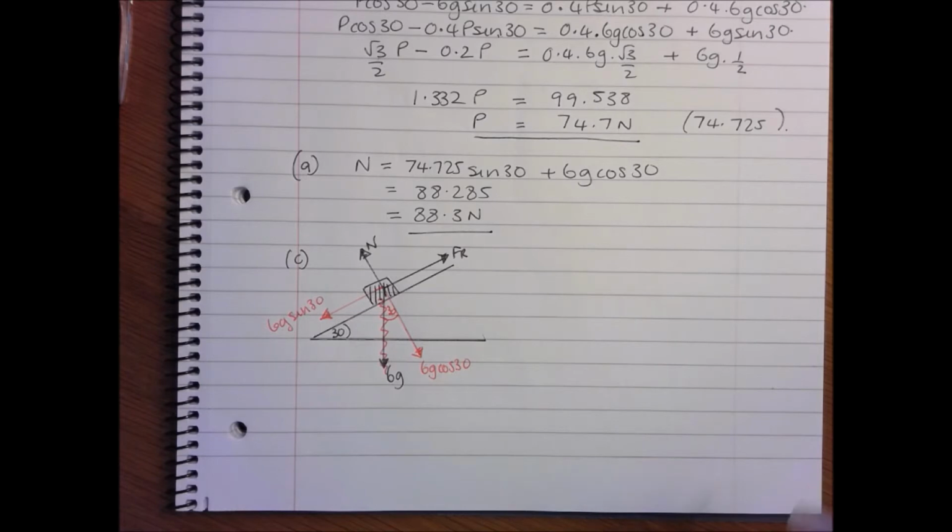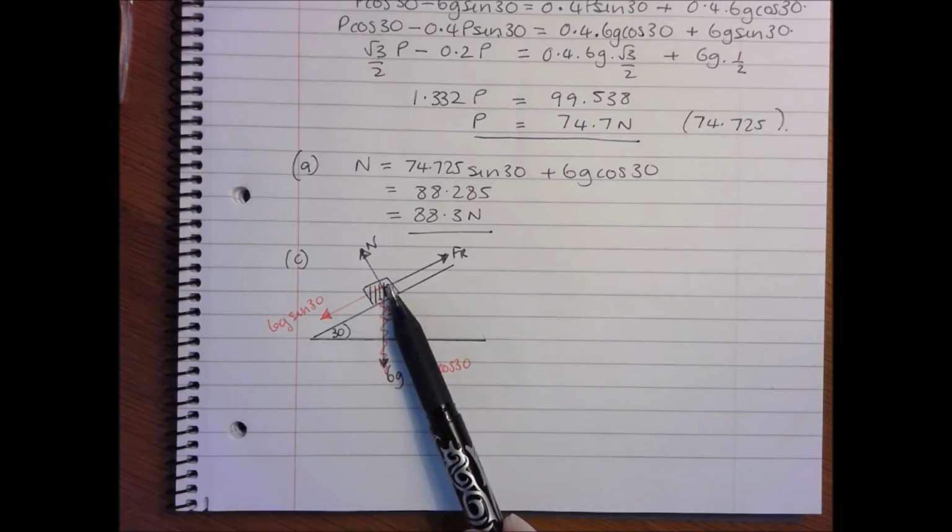Right, part C then removes the P force and tells us to show that the box will now start moving down the plane. Now I would draw another diagram because I think it's going to get very messy here if you don't, because you've got to reverse the direction of your frictional force.